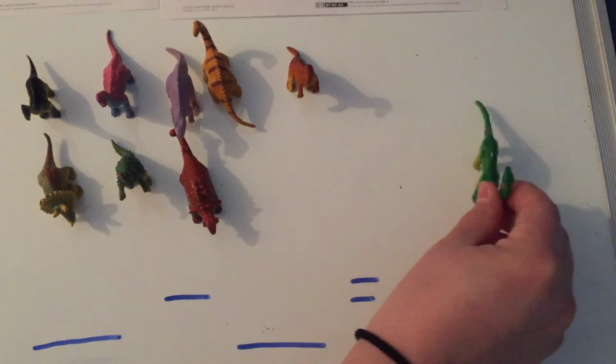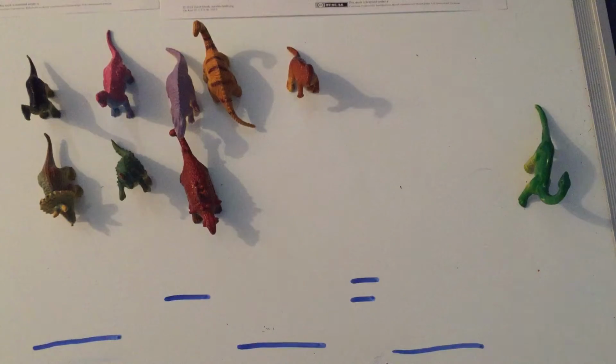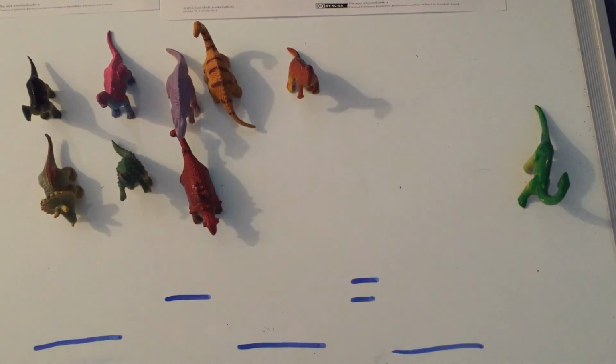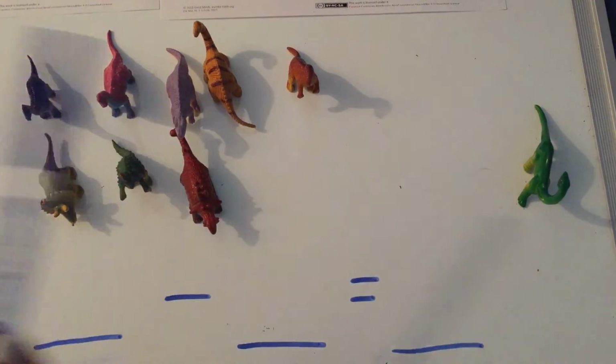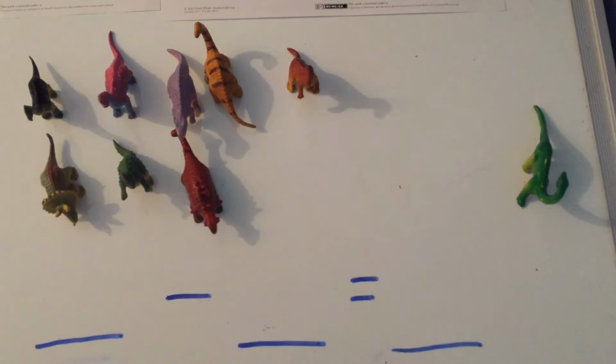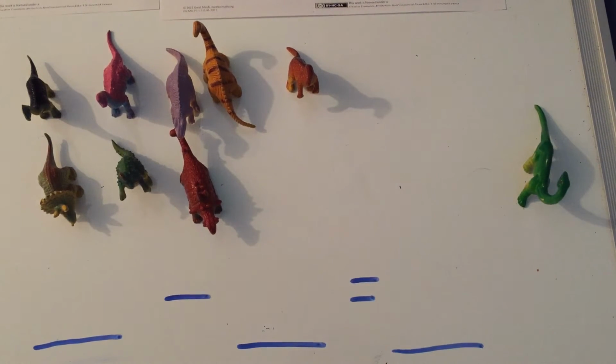One dinosaur is hungry and wants to go out into the forest and eat. I'm going to take him and I'm going to scoot him off to the forest. We call this hiding the part. We call it taking away, taking from the group. I started with 9 dinosaurs. One dinosaur was hungry. I have 8 dinosaurs left. I had 9 dinosaurs. 1 dinosaur went to go eat, and now I have 8 dinosaurs left.